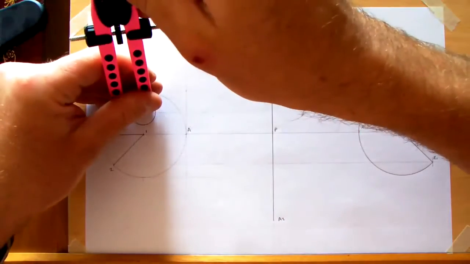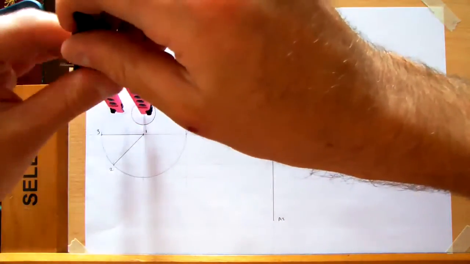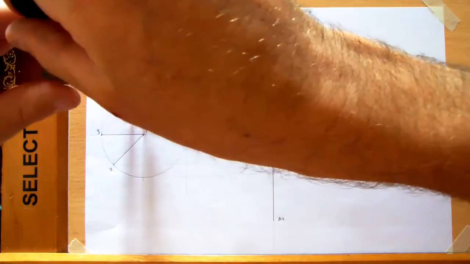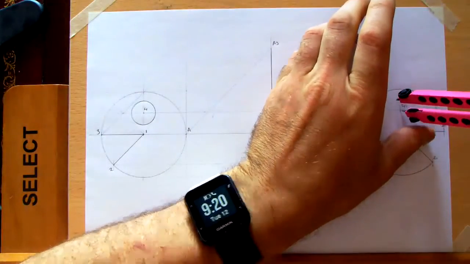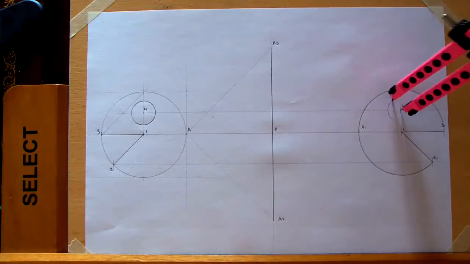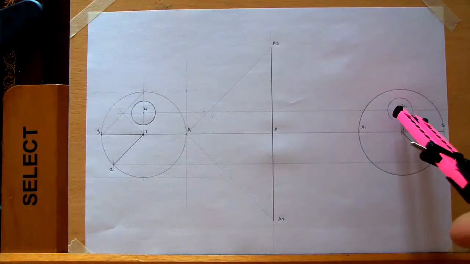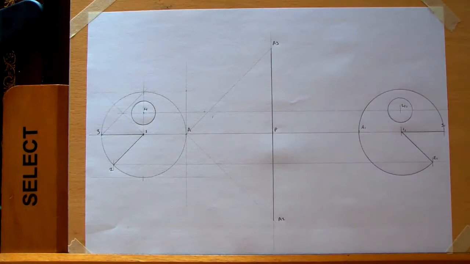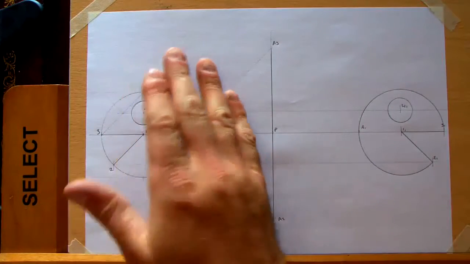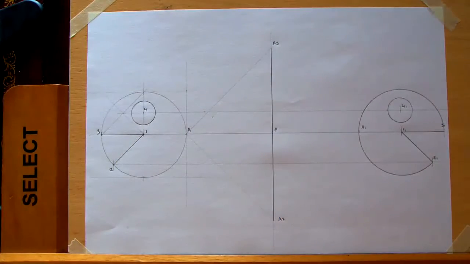Reset your compass to a radius of 10. Put it on point 4,1 and swing in the eye. And the Pac-Man symbol is now going the other way because it is axially folded over the axis.